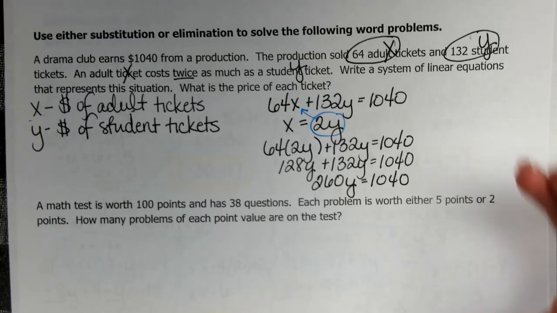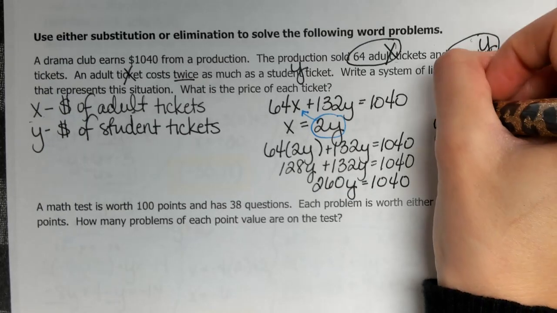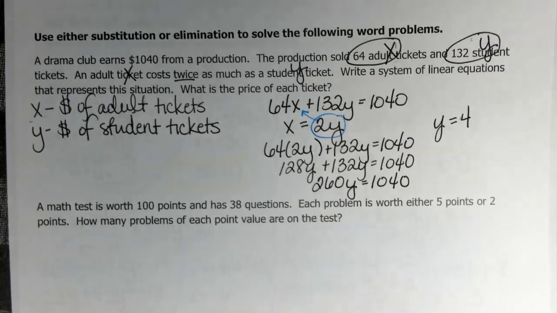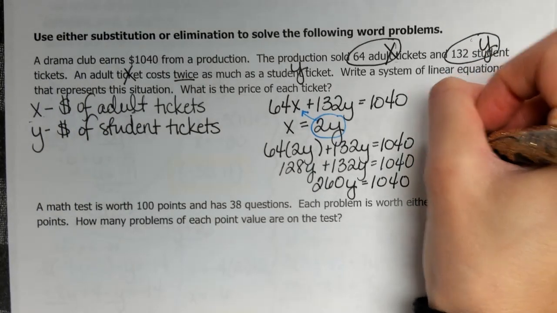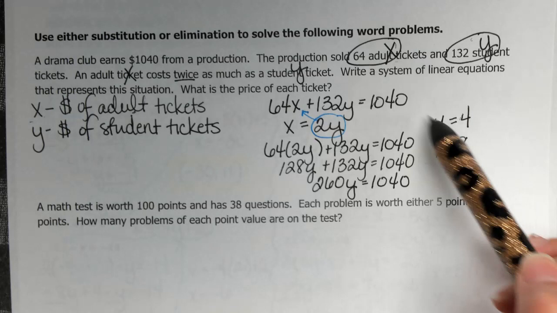Divide by 260 and y equals 4. So if y is equal to 4, what is my x equal to? 8. Now, this is a word problem. Do I just smush that together as an ordered pair, box it, and move on? No. Okay? We're not going to do that because you do it in terms of your problem.